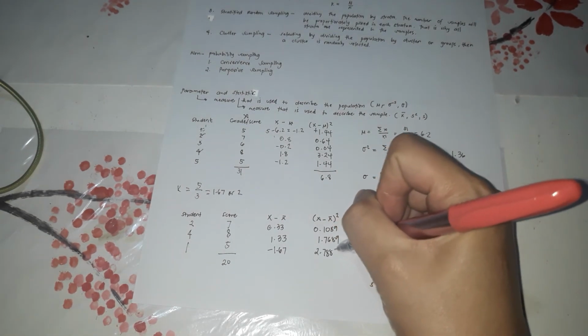So 5 minus 6.67, that's negative 1.67, squared it's 2.7889. Plus natin to 1.7689 plus 0.1089.